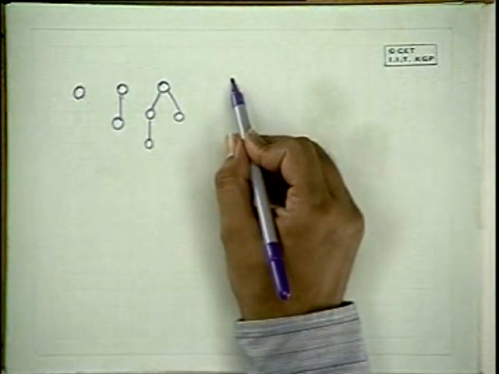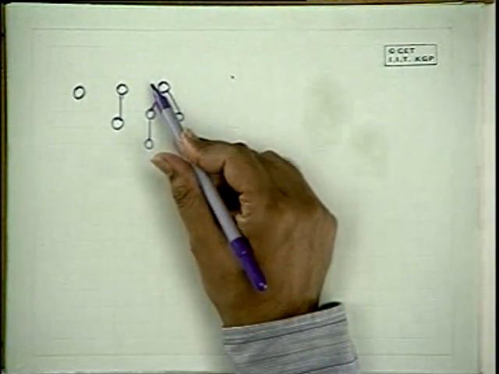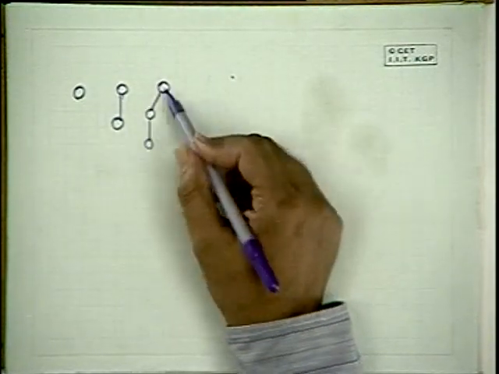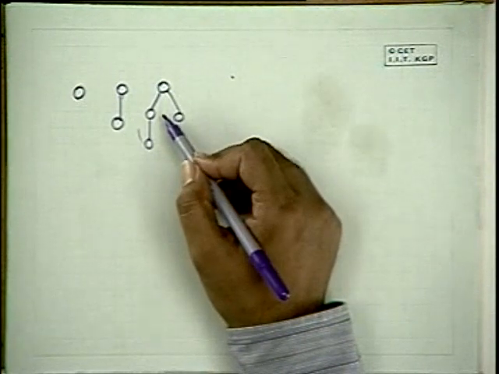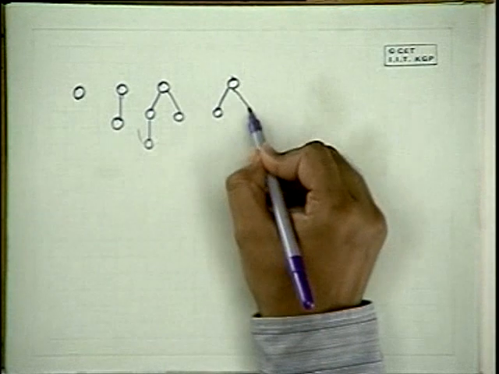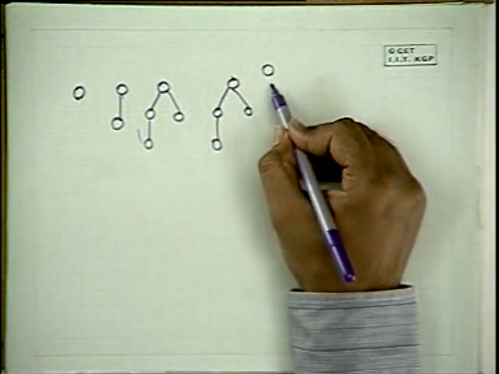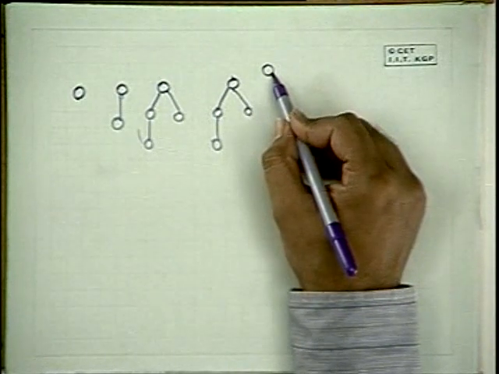So what is the degree 3? I must have this one as a child of one node whose child is exactly the same. So basically what do we have? We have this. So this one is there. There is another node with the same structure basically.